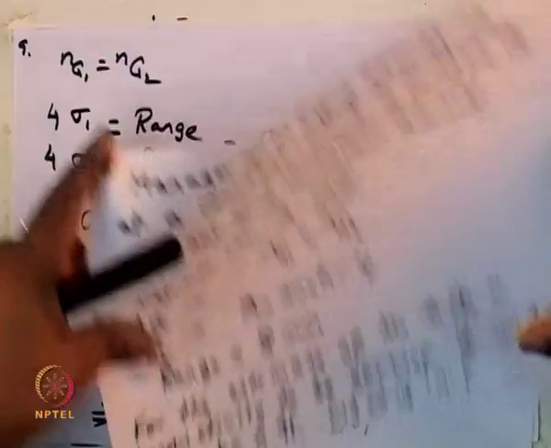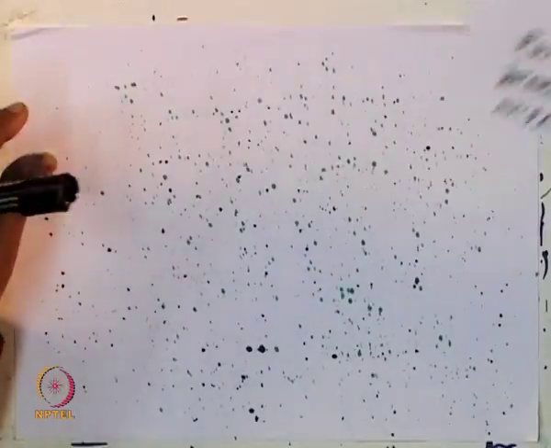So, this concludes our discussion on confidence intervals. We will next discuss an important concept where we make use of these confidence intervals, and that is the statistical testing of hypothesis. So, it is called testing of hypothesis.